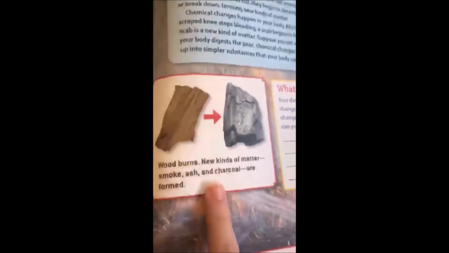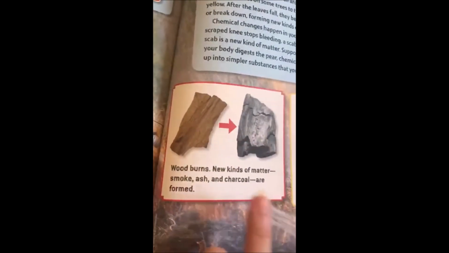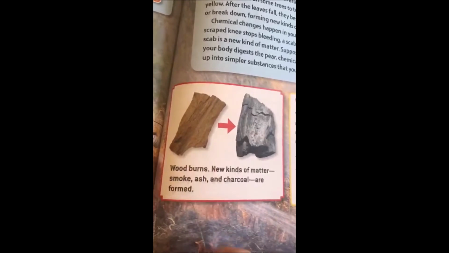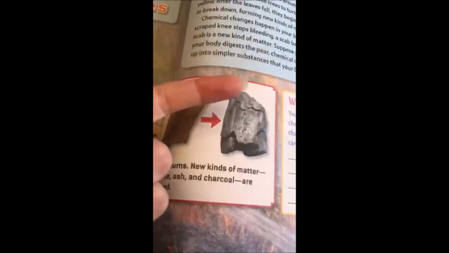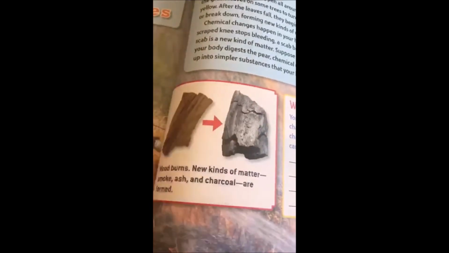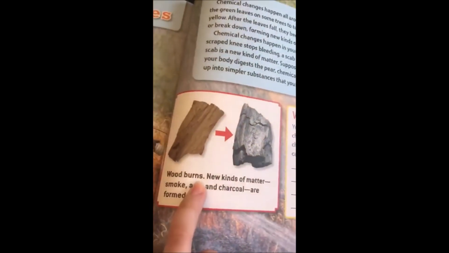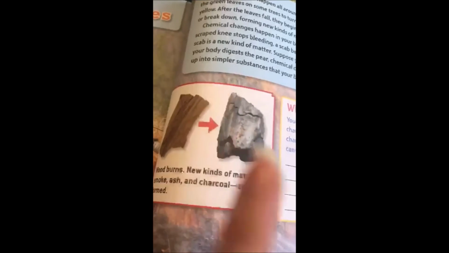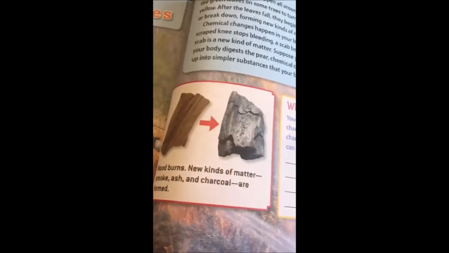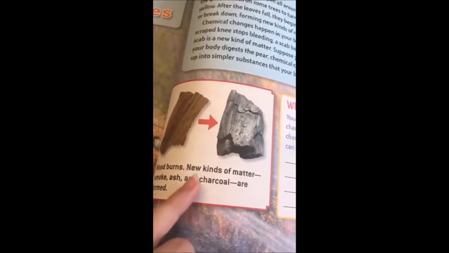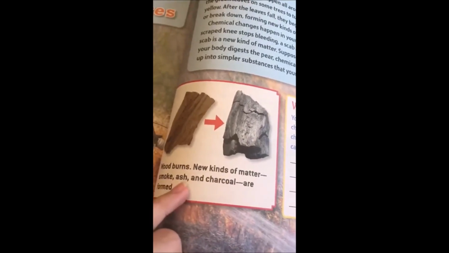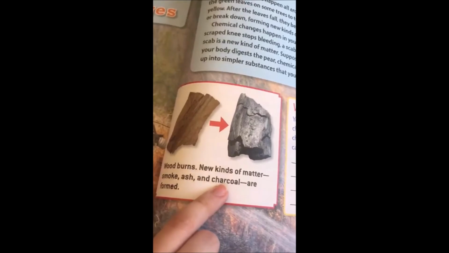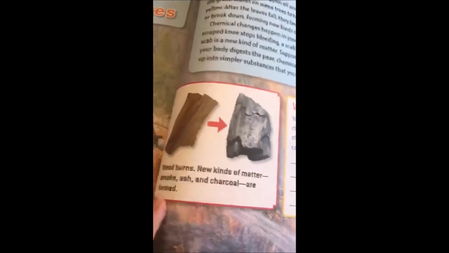Actually, in a chemical change, like we have this piece of wood over here. Wood burns. What are we going to have when it burns? Look here, we didn't cut, we didn't fold, we didn't tear, we didn't do anything. We burned it. While burning, actually, we don't have a physical change, but we have a chemical change. Why? Because new kinds of matter, which are smoke, ash, and charcoal, which is a substance, are formed.